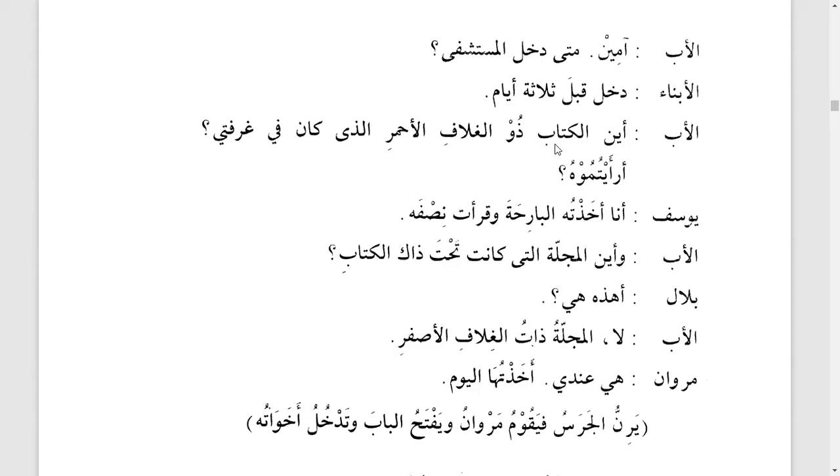If we do not have al before dhu, then it will be ghilafin. And ahmar, we know that it is on the pattern of af'alu, so it will not accept tanween, so it will be ahmaru, ahmara. أين كتاب ذو غلاف أحمر.